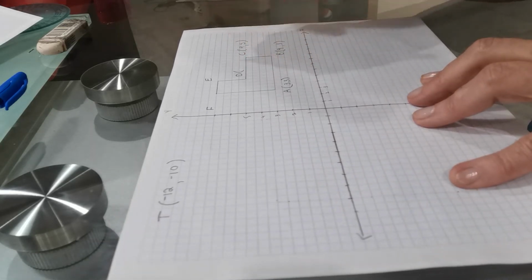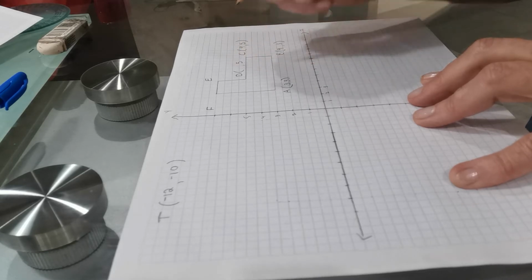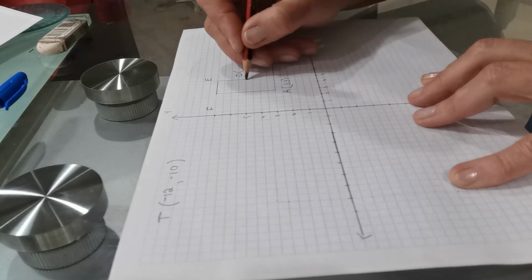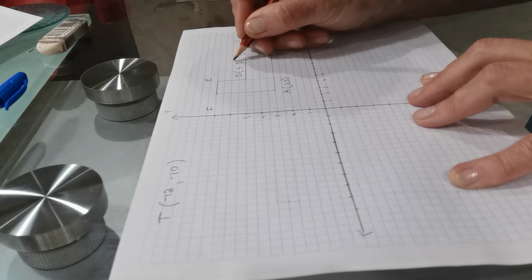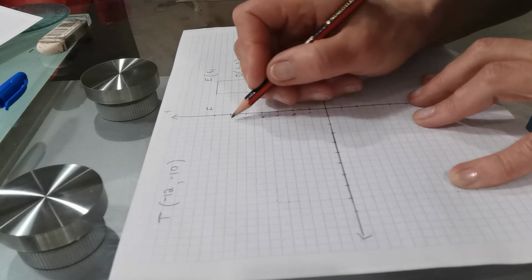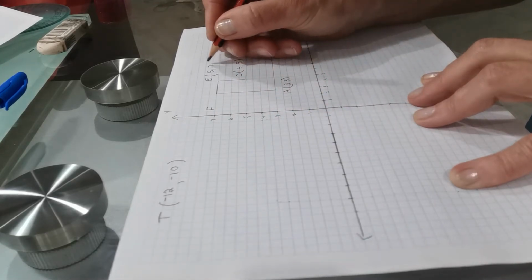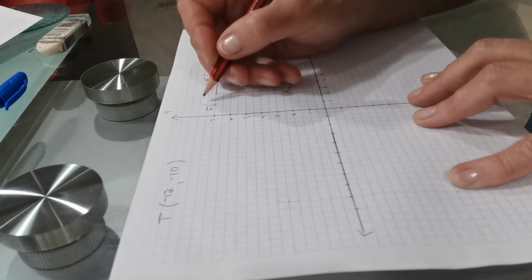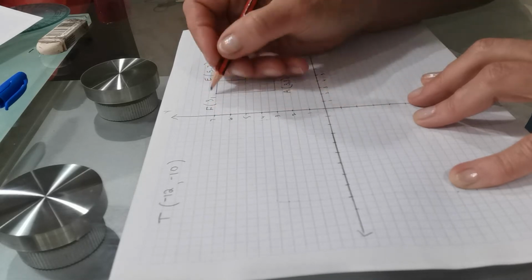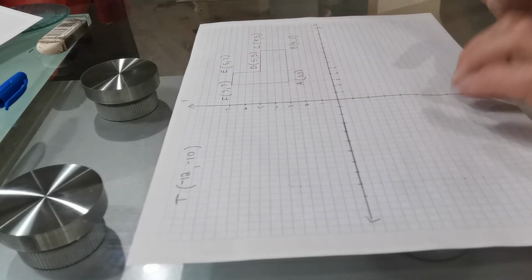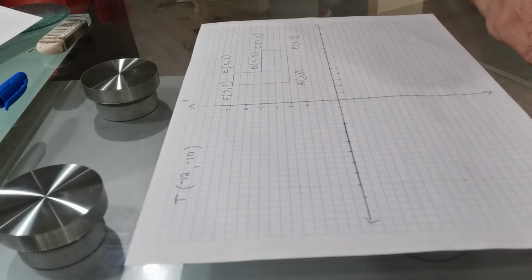D is on the same line, so the Y coordinate will be 5 and the X coordinate will also be 5, so it's 5, 5. E, the X coordinate is 5 and the Y coordinate is even higher, it's 7. And F, the X coordinate is 3 and the Y coordinate is 7. So now we've put the coordinates on each of the corners of my L-shaped design.